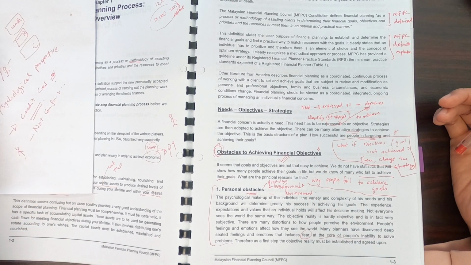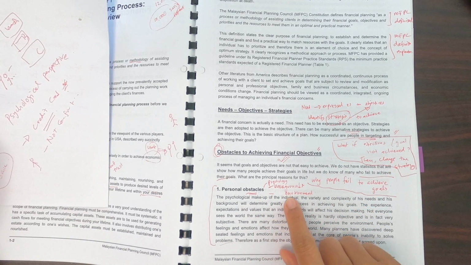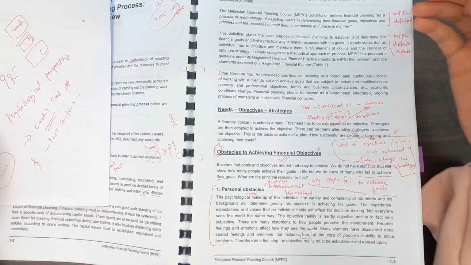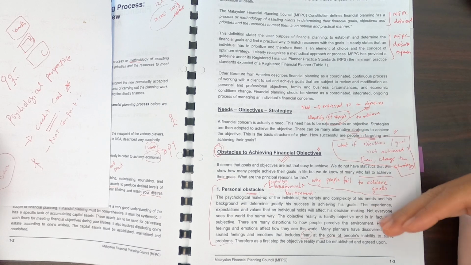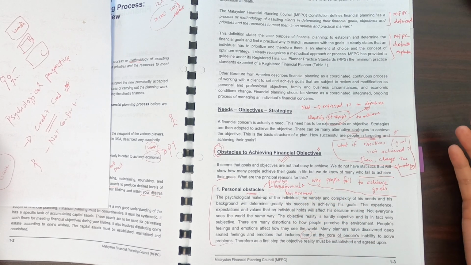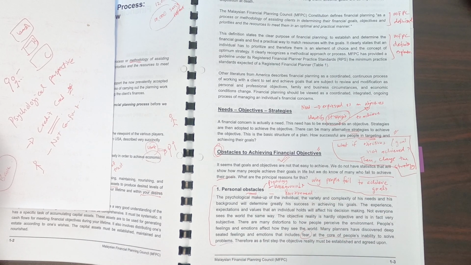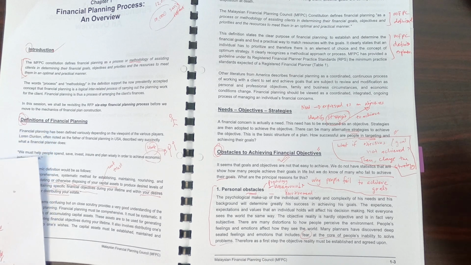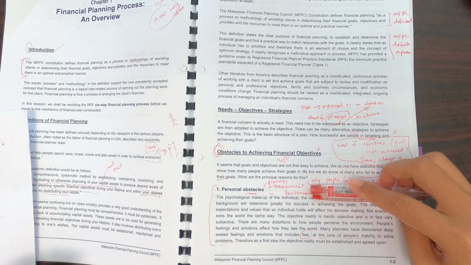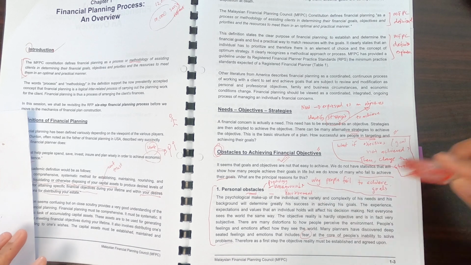because they don't have discipline, or they don't have self-restriction within themselves on how to manage their money. So this is a part of the problem why people cannot achieve personal financial objectives. People will not be able to achieve financial objectives because of personal reasons. Okay, and it also includes the background of the individual and the environment.